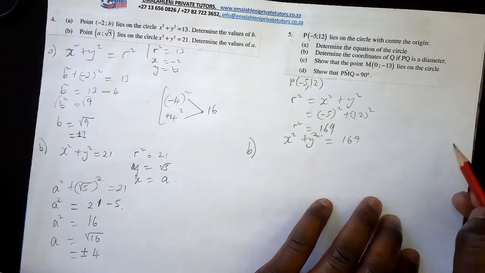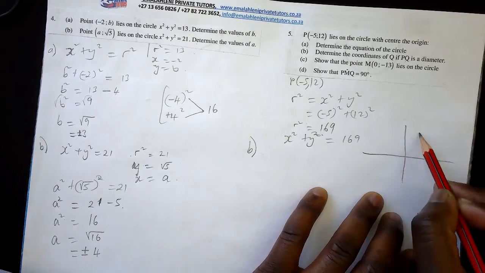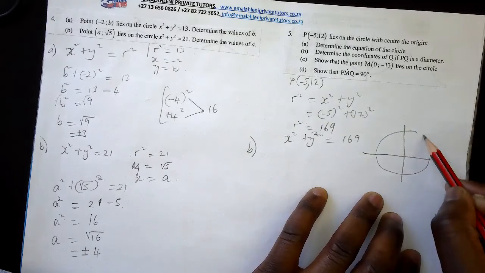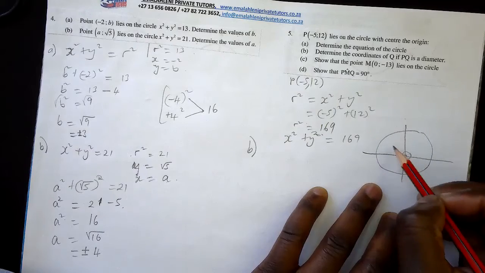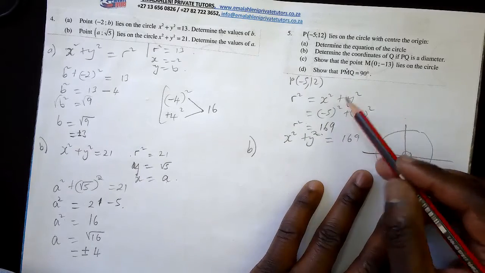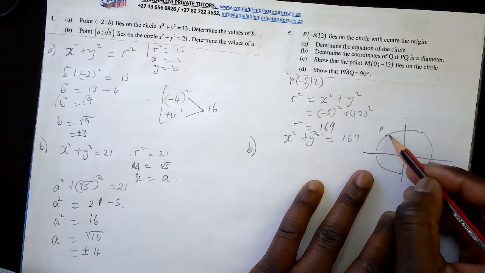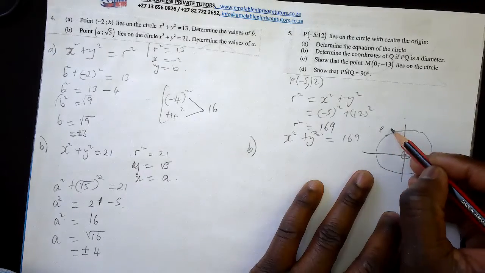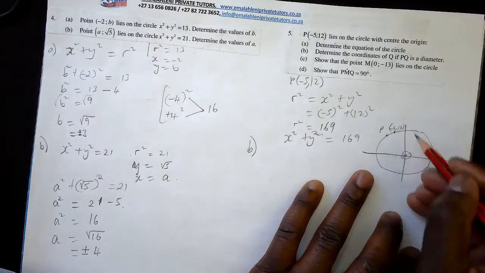Okay, I want to show you something here. Let's just draw a quick sketch here. Let's have a circle. And this is our origin. And we are saying the point on the circle, which is P. So let's put P here and say it's (-5, 12). Okay, that's our P up here.